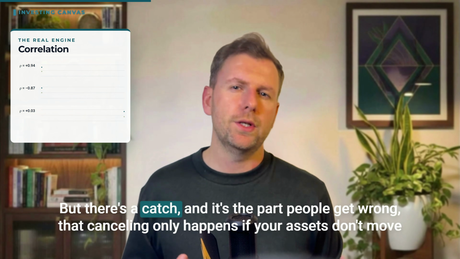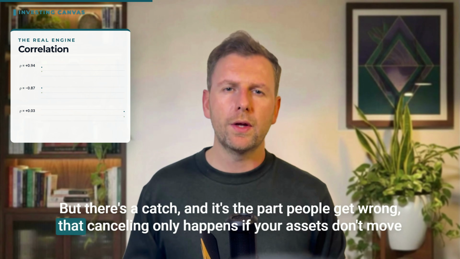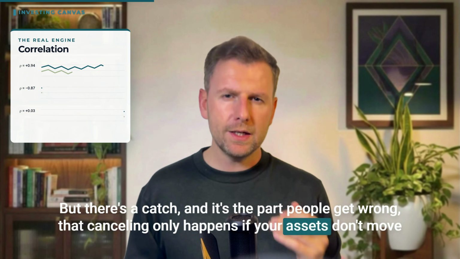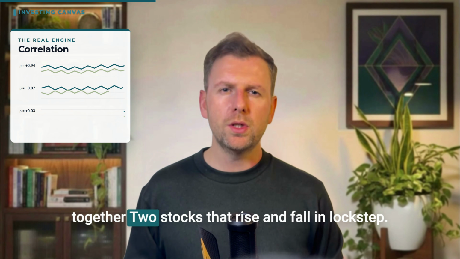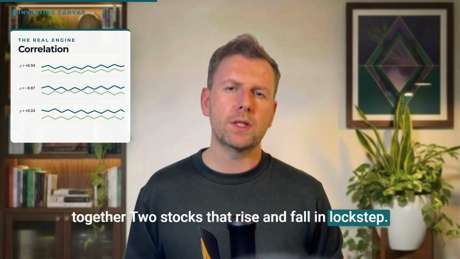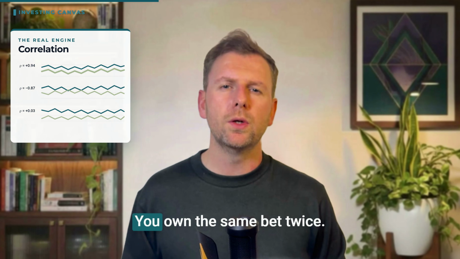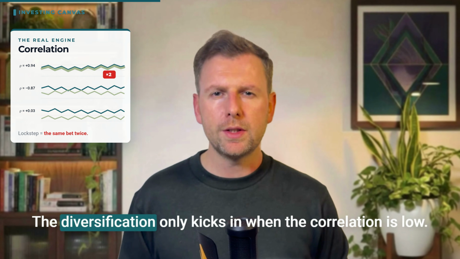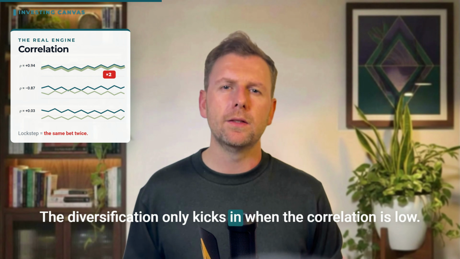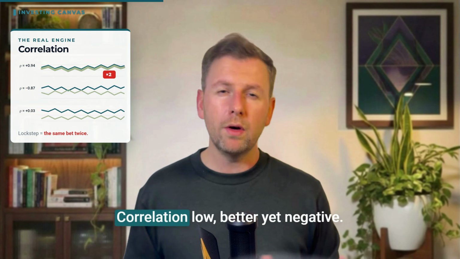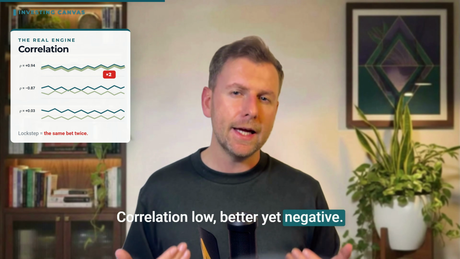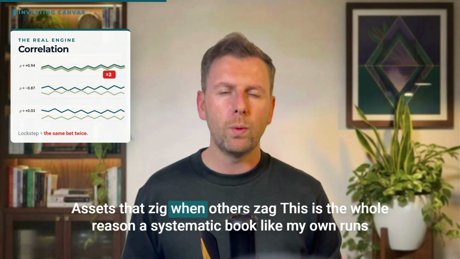But there's a catch, and it's the part people get wrong. That cancelling only happens if your assets don't move together. Two stocks that rise and fall in lockstep: you don't own two things, you own the same bet twice. Diversification only kicks in when the correlation is low. Correlation low, better yet negative. Assets that zig when others zag.